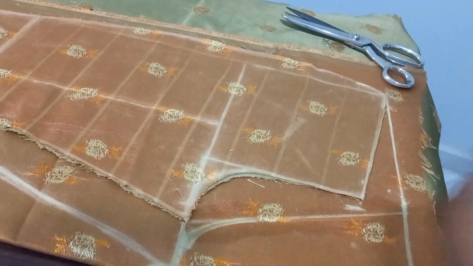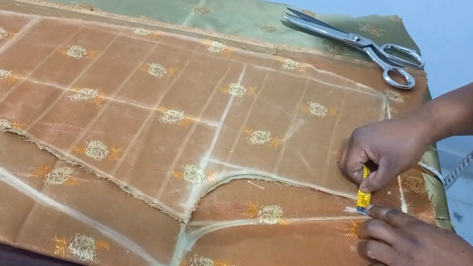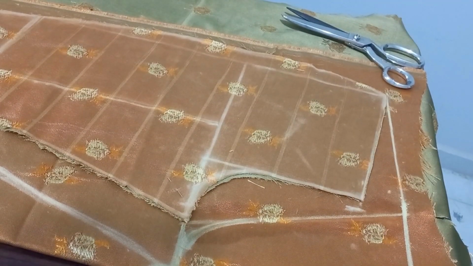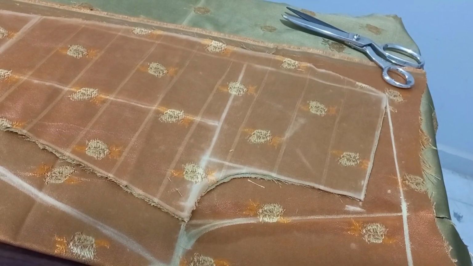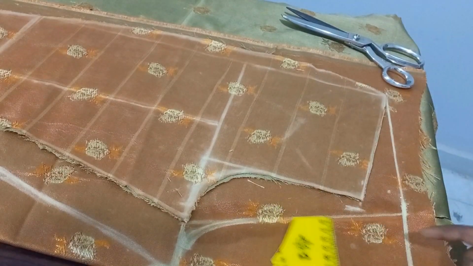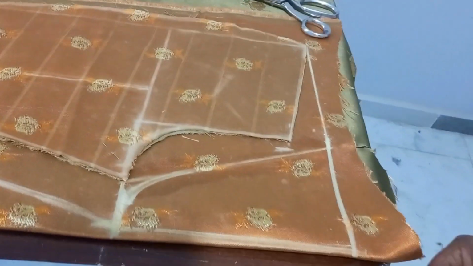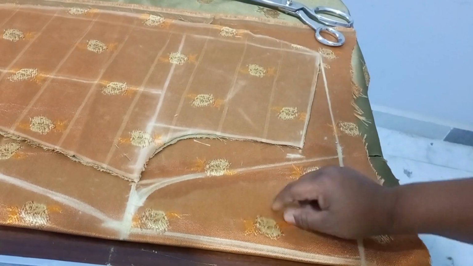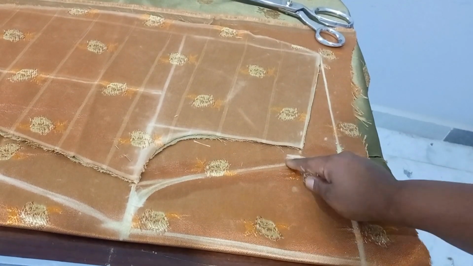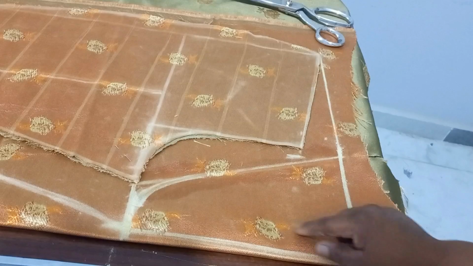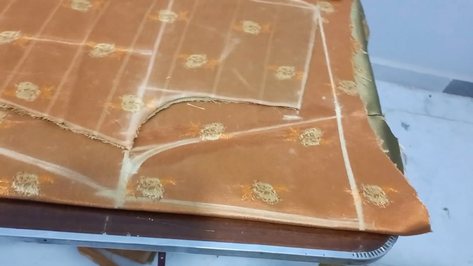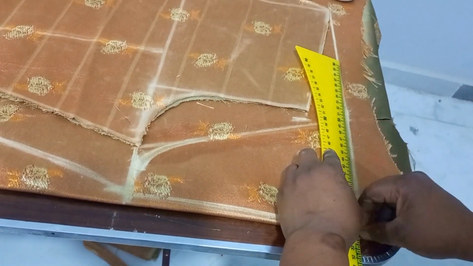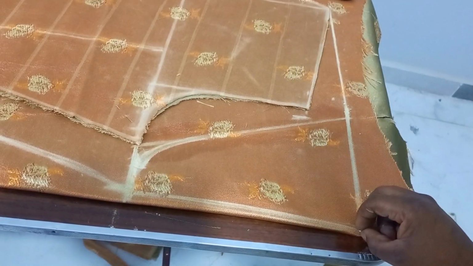Is there a shift or what? It's ½ inch. So that's it. I've ruled it out, and you'll be wondering what I did here, right? I just had to straighten it here because this part, we'll be using this part for our pockets, to make our pocket flap, this part. So I just had to rule it straight. Hope you understand.